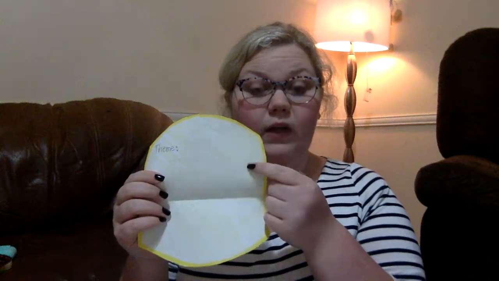And then when we open up the taco shell, we have theme on the inside of our taco shell, and so we would talk about, what is the theme of this story? What is the overall message? They don't really come out and say it in the story, but the message is everybody experiences fear sometimes. It's okay to be afraid. So maybe we shouldn't tease other people for being afraid because we all experience fear.